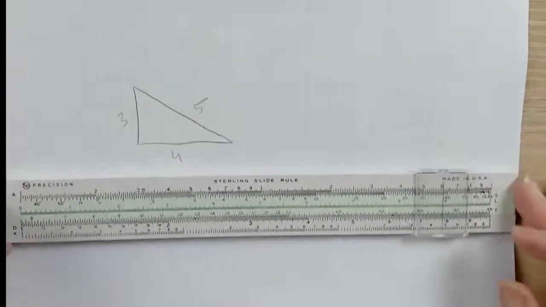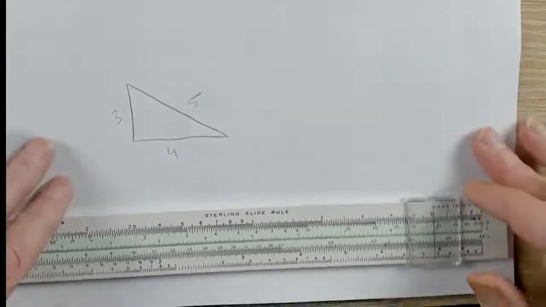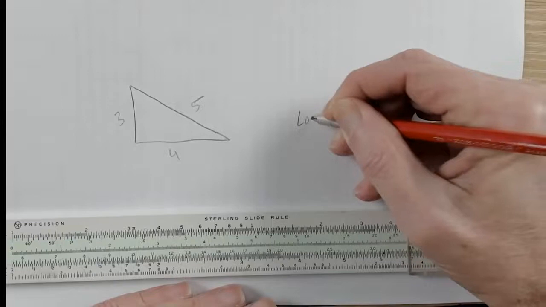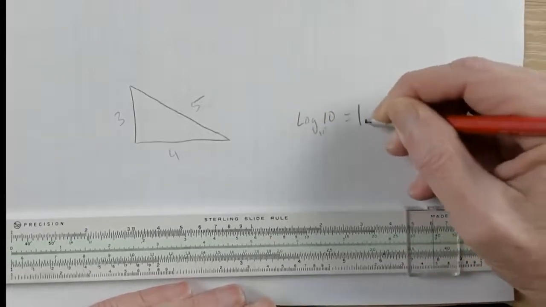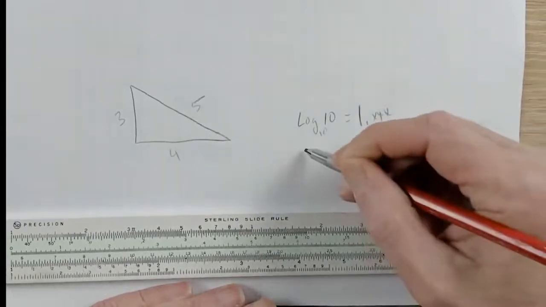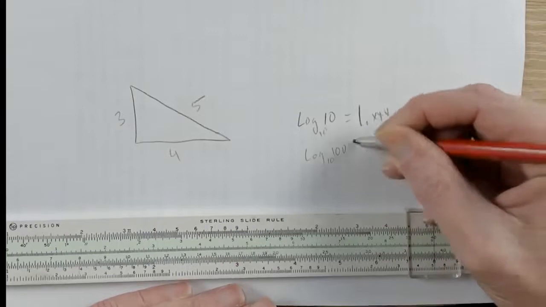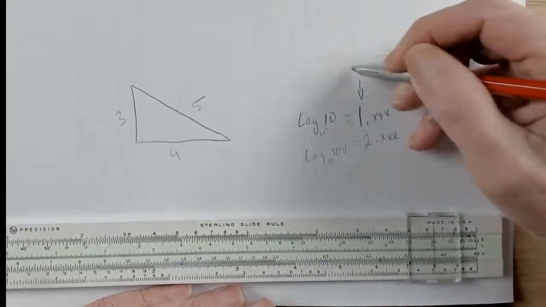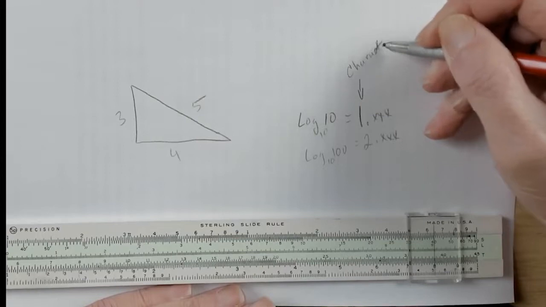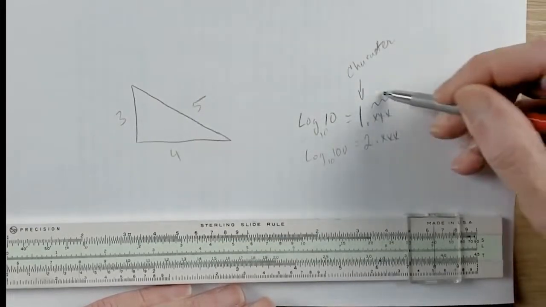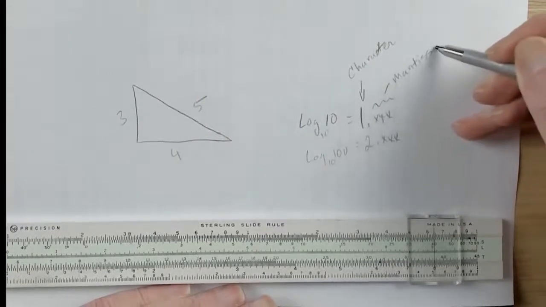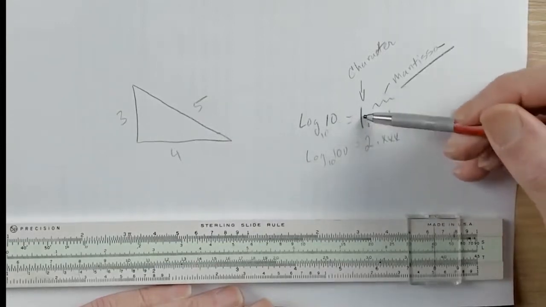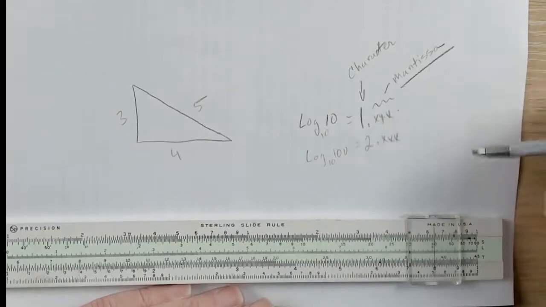Now, I'll show you how to use them kind of in reverse order here. We're going to start off with a logarithmic scale. Now, we know that log base 10 of 10 equals 1 point something something something, and that log base 10 of 100 equals 2 point something something something. Now, this first number right here is called the characteristic, and the second part, the decimal part, is called the mantissa, because you know that, say, 42 will fall somewhere between log 1 and log 2. It's just a matter of what the decimal place is. Well, how do you figure that out?